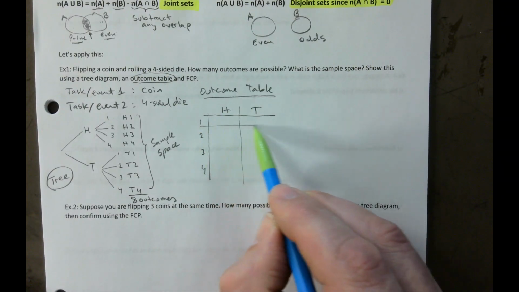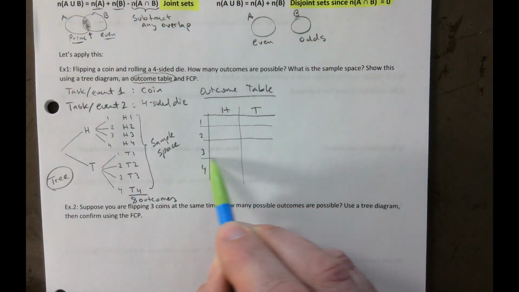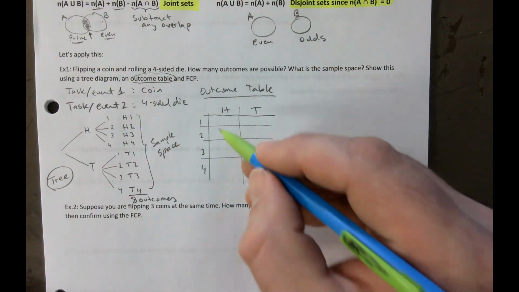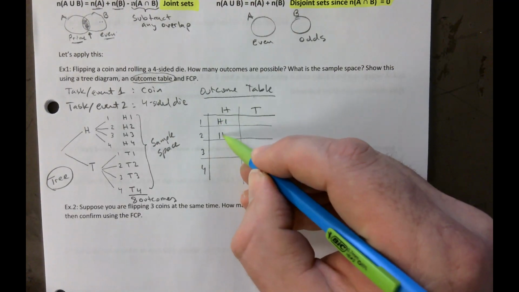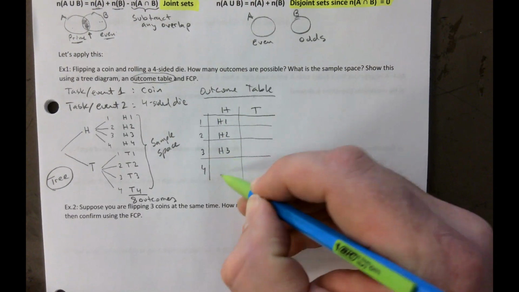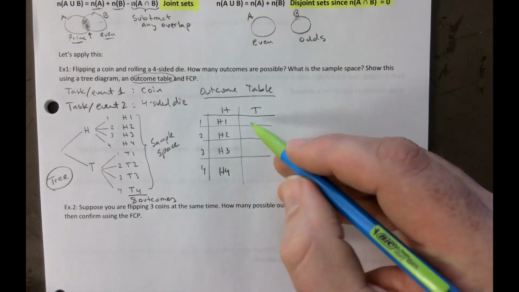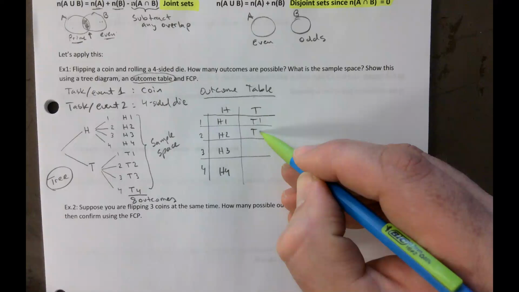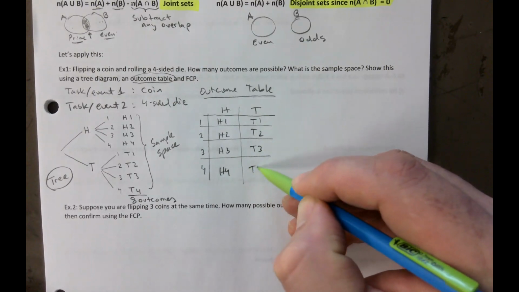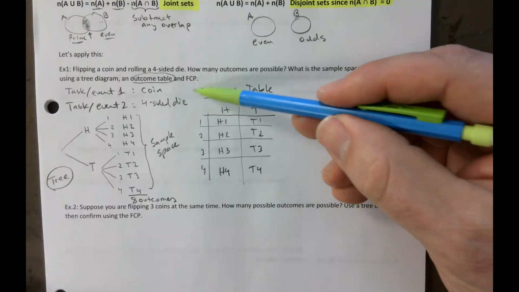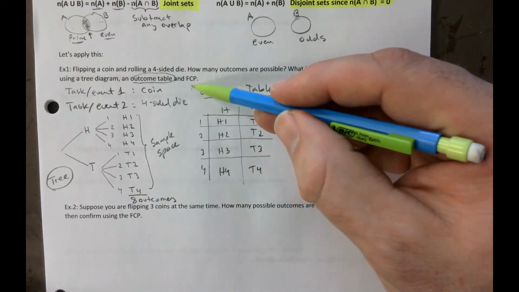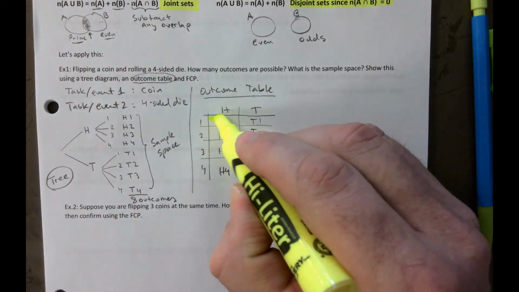As the name suggests, you have an outcome table. So you go H1, H2, H3, H4, tail 1, tail 2, tail 3, and tail 4. So again, this is your outcome sample space right here.